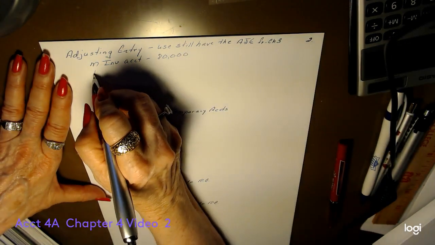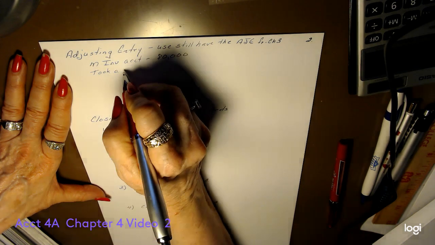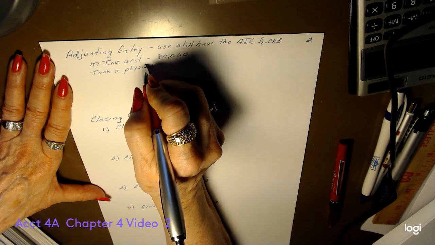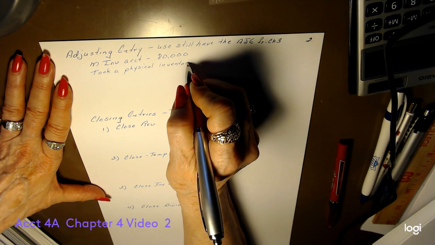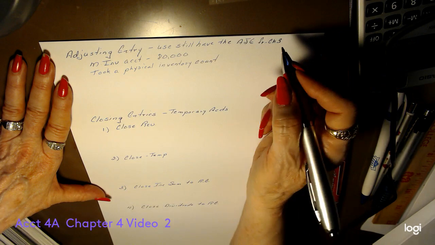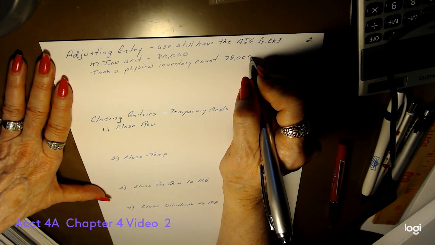And then you took a physical inventory count and you found out that the inventory showed $78,000.